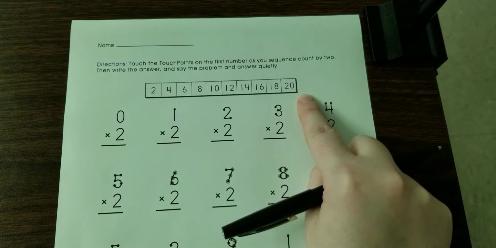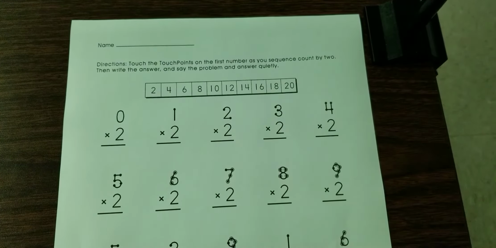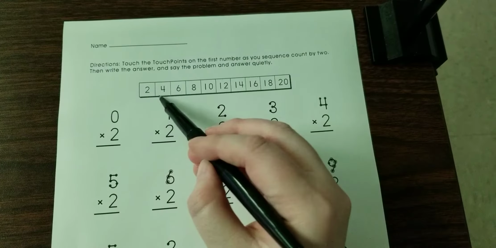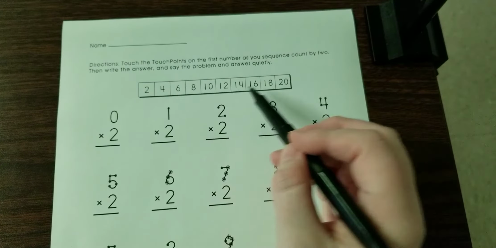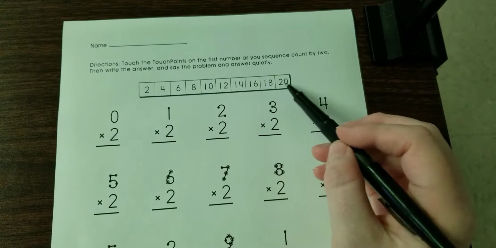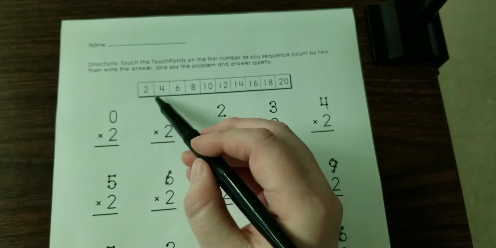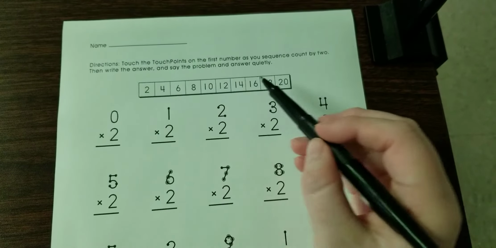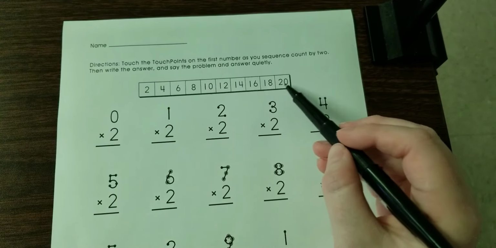Let's practice counting that skip counting pattern we know from our 2 song. See if you can count with me. 2, 4, 6, 8, 10, 12, 14, 16, 18, 20. 2, 4, 6, 8, 10, 12, 14, 16, 18, 20.